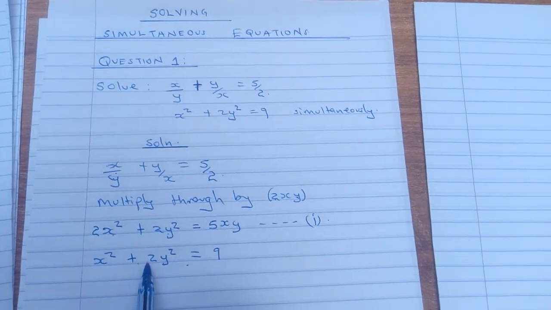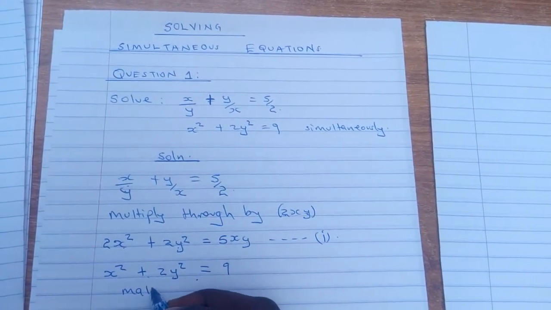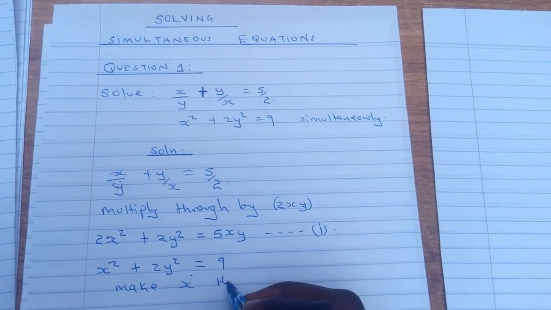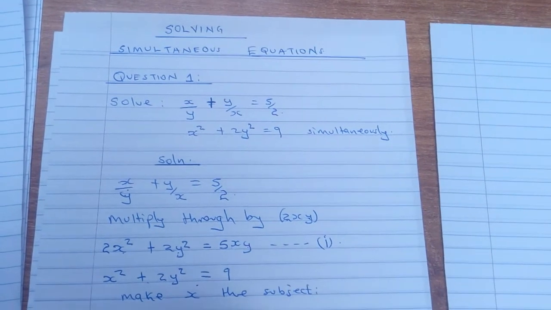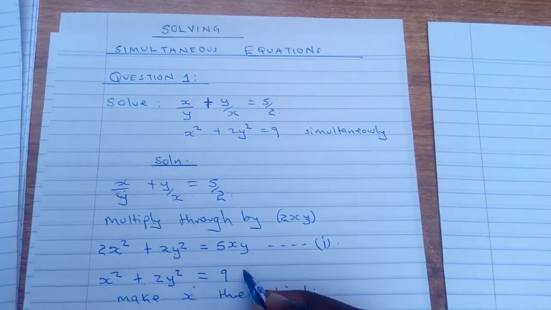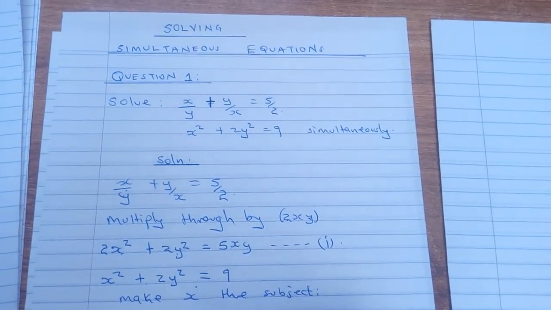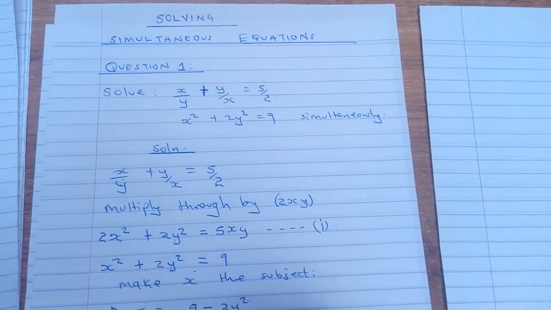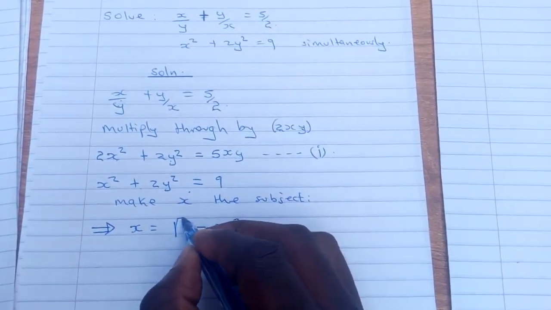So for example, from here, if I make x the subject, it would imply that x will become, this 2 will come this side, so it will become 9 minus 2y squared, but this is a square, so if you want to get only x, then it would become the square root.